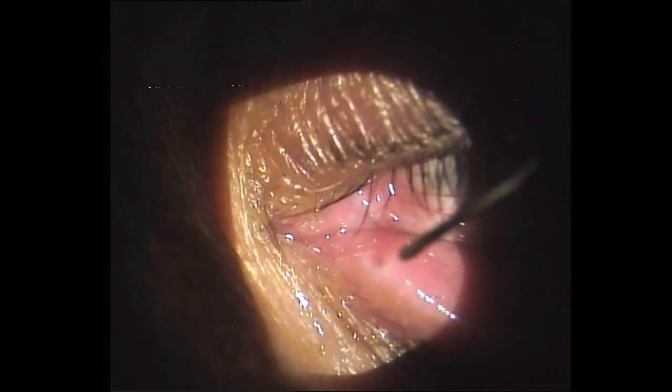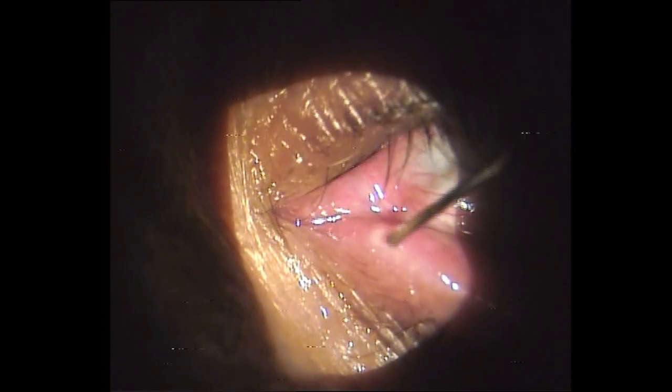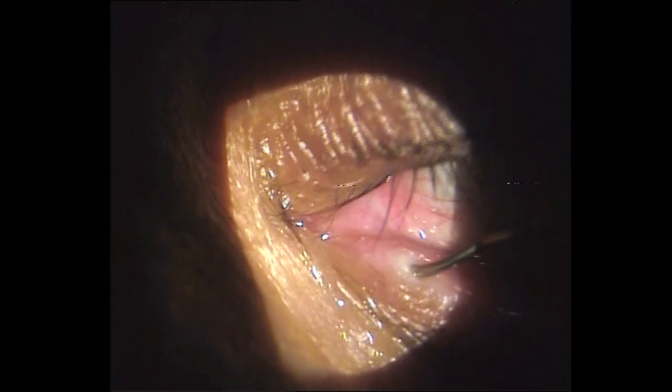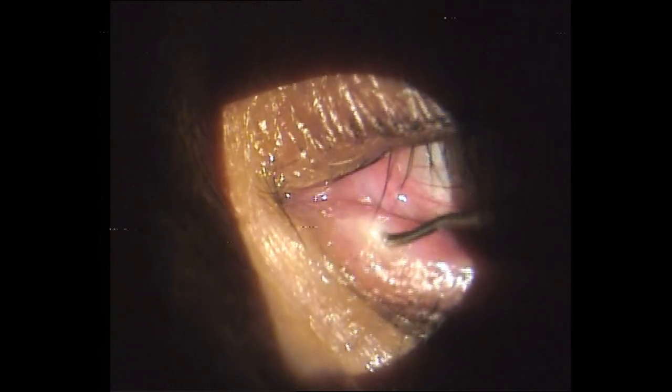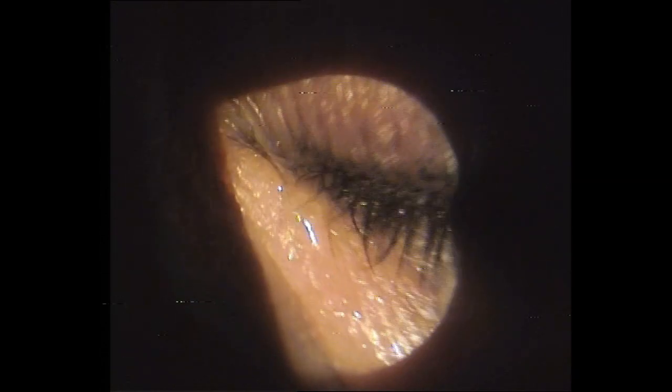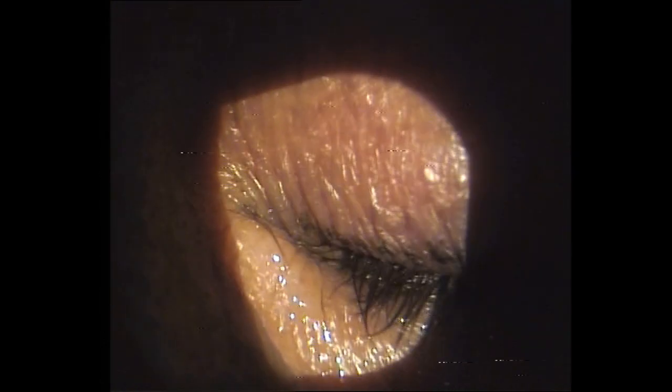So I did not do any probing. I'm just doing punctum dilation, and then you do syringing. And here as well, there's good flow through the lacrimal system, and the patient felt there might be a little less fluid, so I just did it again, and then the patient felt it was the same on the other side. So the important thing is we found out that the nasolacrimal duct was open in this patient.